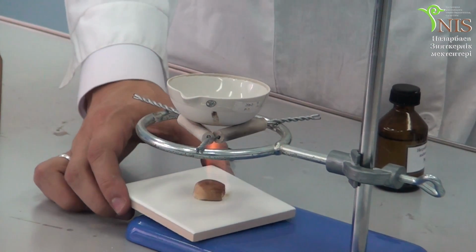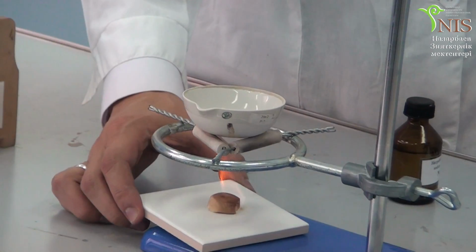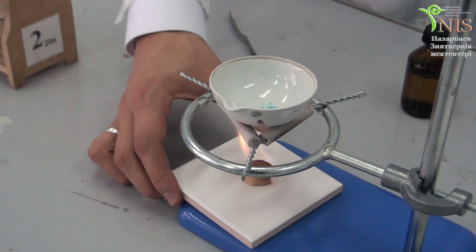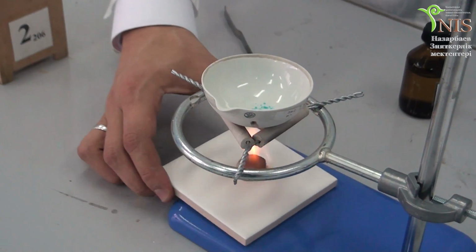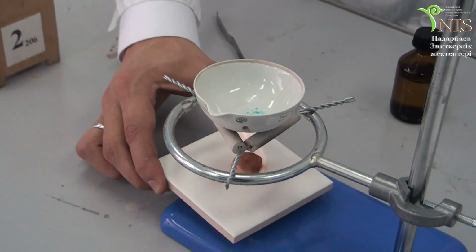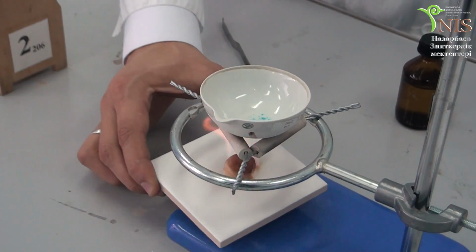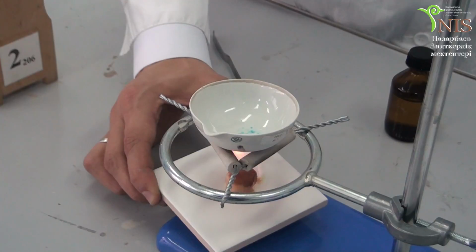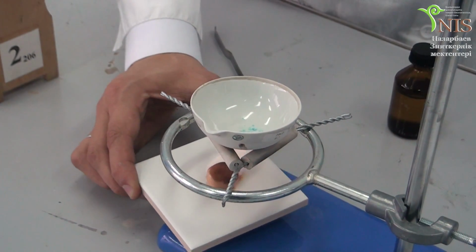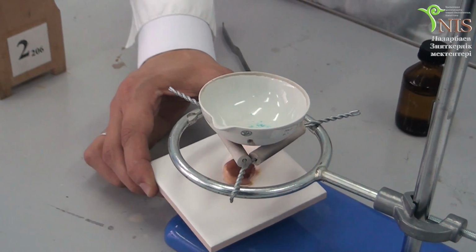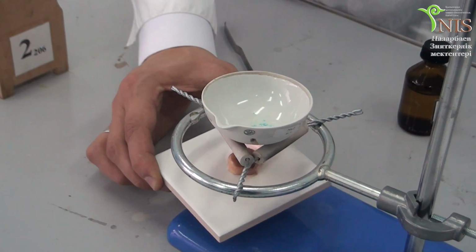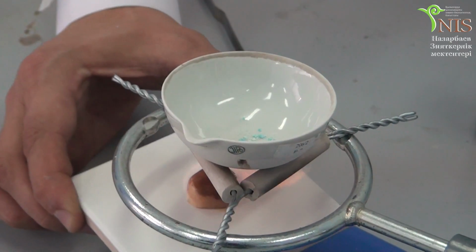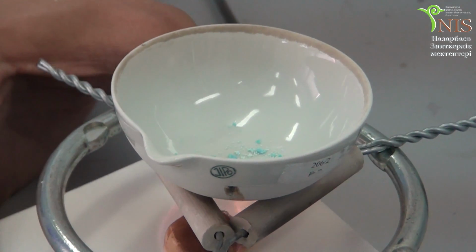I'm going to heat it up until something changes with the hydrated copper sulfate. It has 5 moles of water molecules. And when we heat it up, the water molecules disappear and leave the copper sulfate alone. And you can see the change, that the copper sulfate is becoming white in color. The blue color disappears.